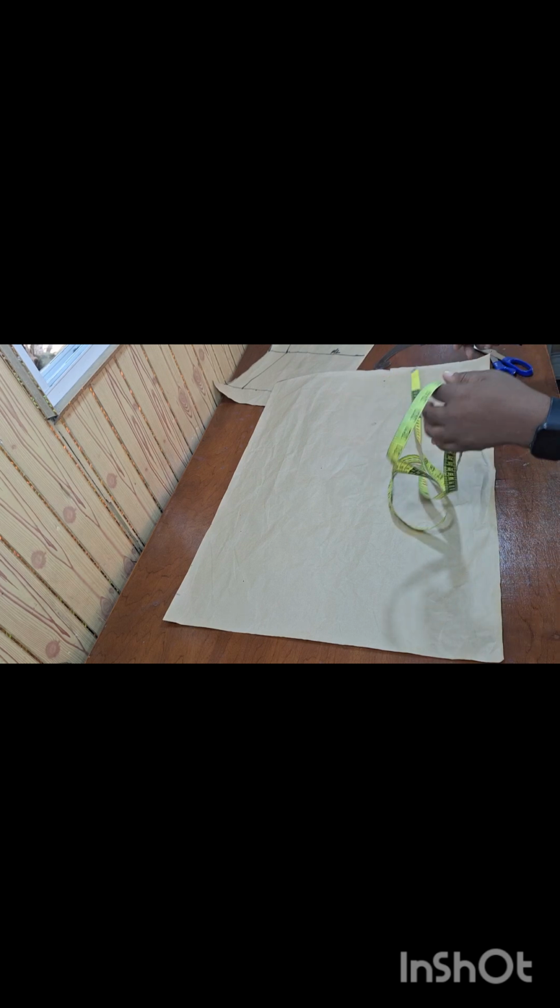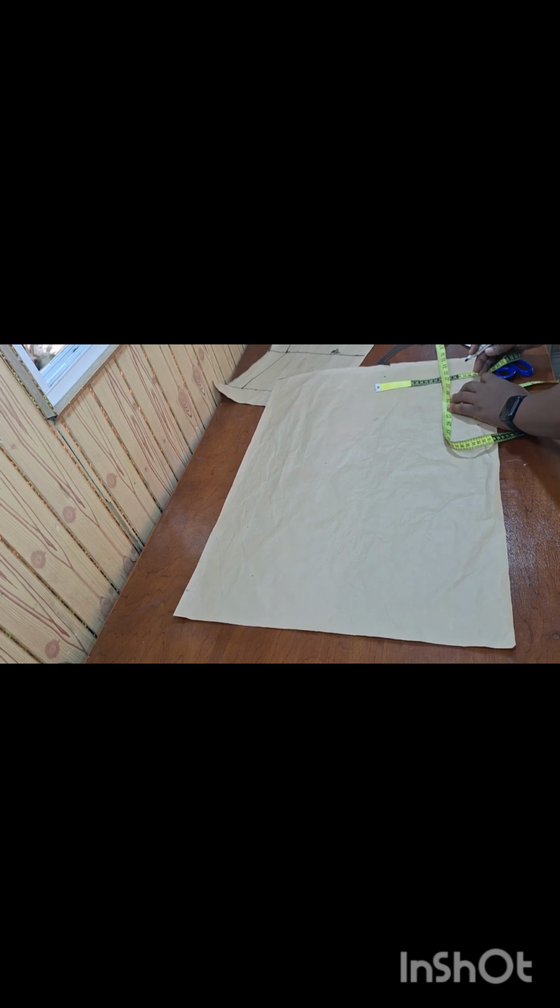First things first, we're going to get our allowance. We're going to mark out our allowance, zipper allowance. If you want to put a zipper, if the fabric is not stretchy, okay, if the fabric is stretchy, you don't really need zipper allowance, but if it's not stretchy, you need to put a zip. So let's put a zip. We're going to put zipper allowance of 1 inch, okay.